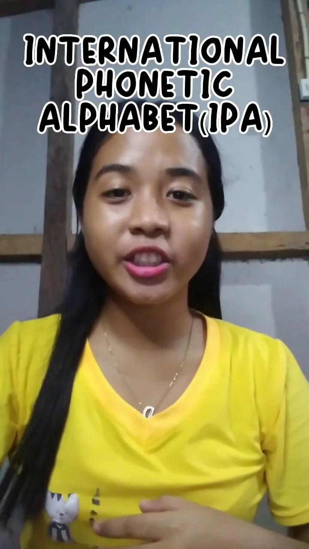Next is the International Phonetic Alphabet. International Phonetic Alphabet is an alphabet developed in the 19th century to accurately represent the pronunciation of languages. It is also the set of symbols and modifiers designed principally based on articulatory considerations to provide a consistent and universally understood system for transcribing the speech sounds of any language.